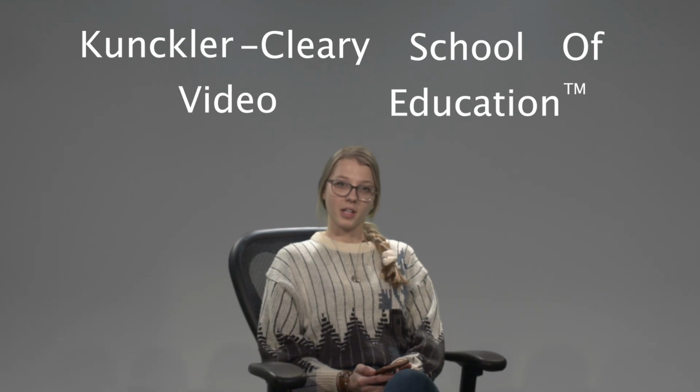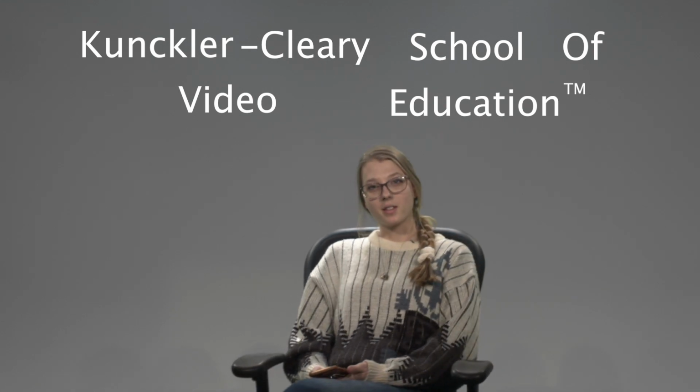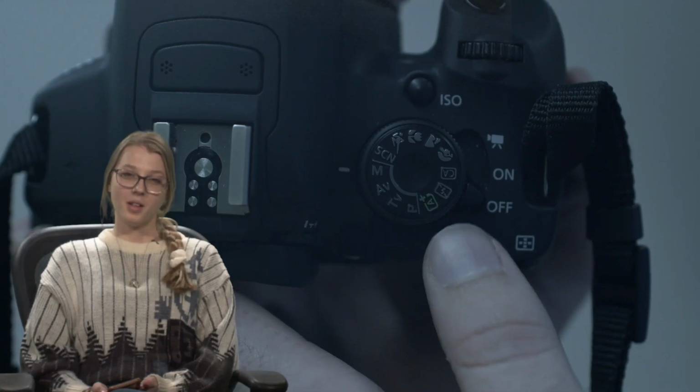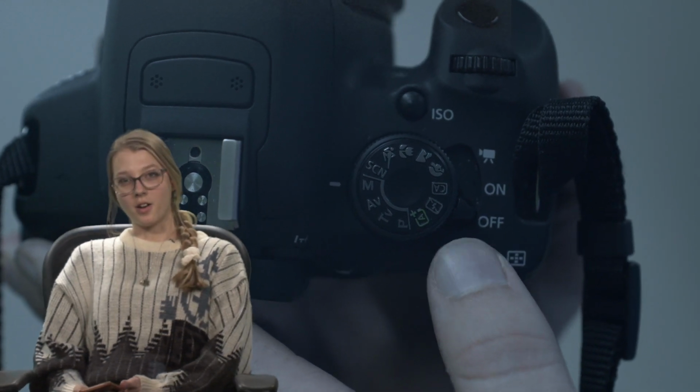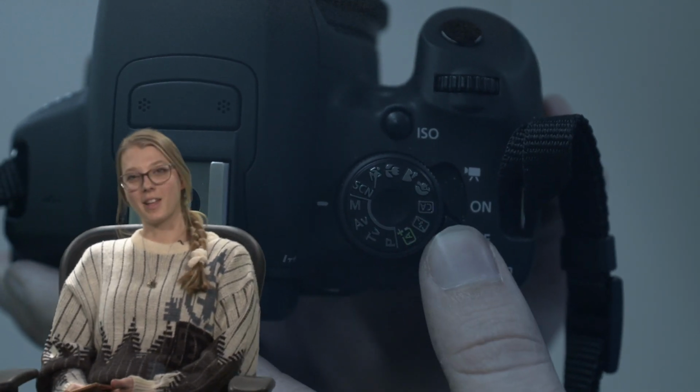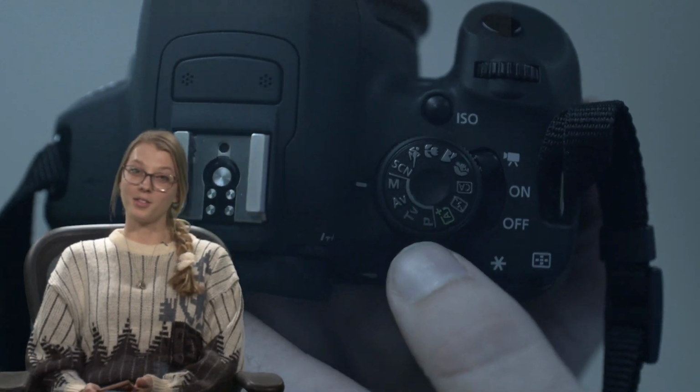Today we'll be talking about cameras. Let's start with the basics. How do you turn on your camera? There's a button there that says on/off. Switch it to whichever you would like, on or off.